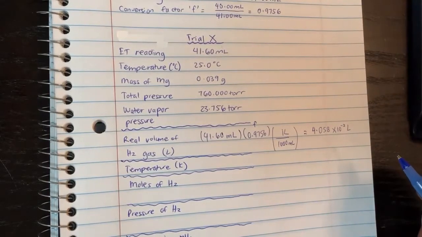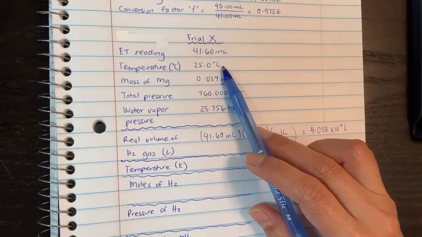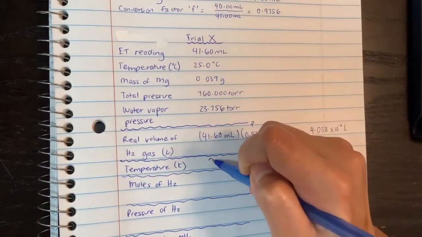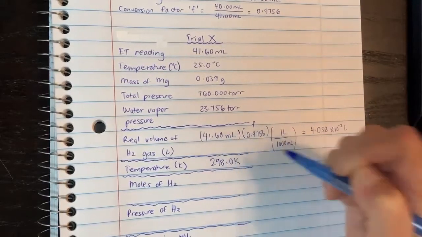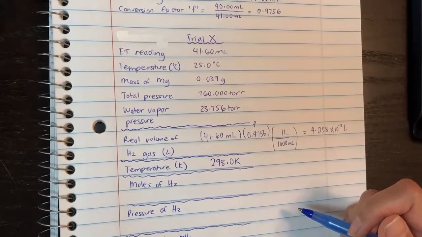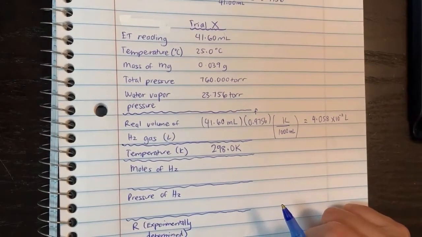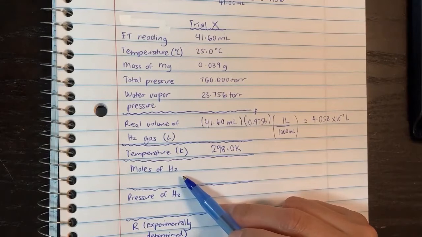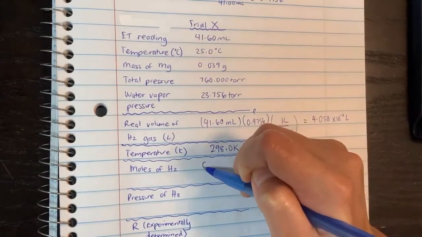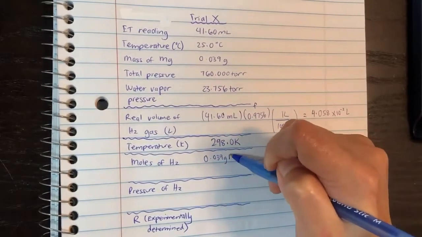That's for the volume, and then the temperature here is 25 degrees Celsius plus 273, so we get 298 Kelvin. The next value we need is moles of hydrogen. We're going to use moles of magnesium to get it. The mass of magnesium that we used was 0.039 grams, or whatever grams of magnesium you end up using.